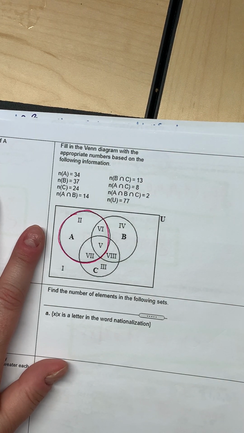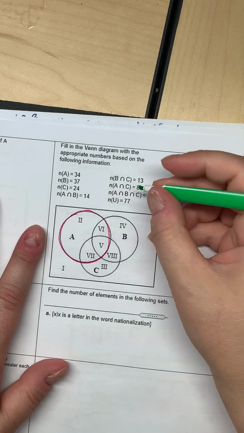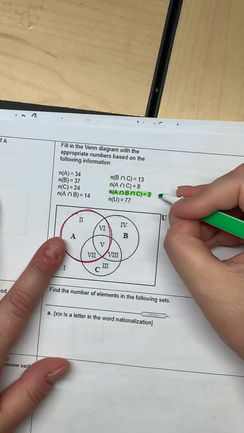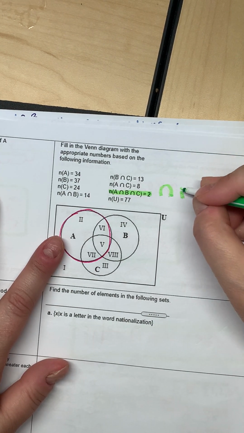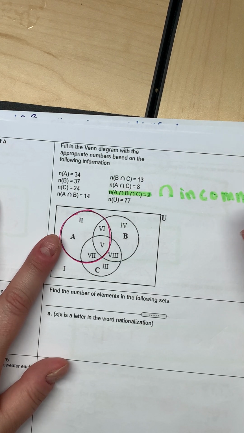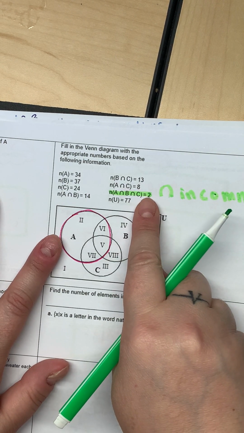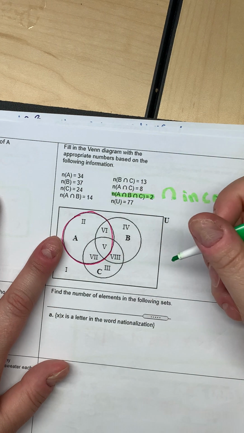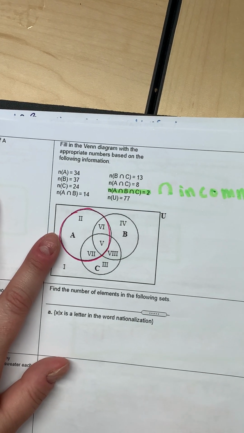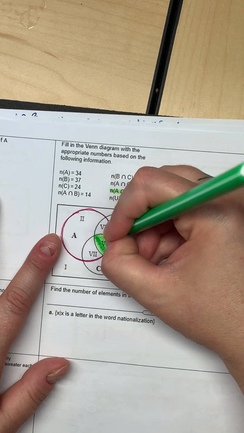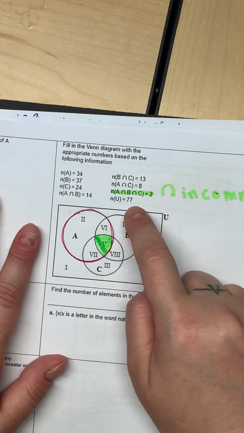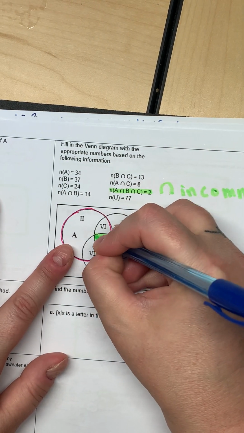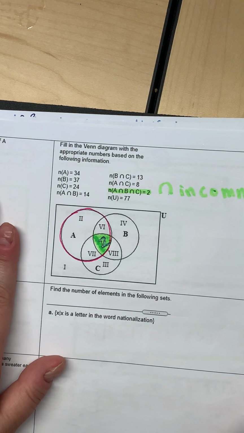Okay, the one we're gonna look for first is the one that says the most symbols. And let's remember what these symbols mean. This "and" means what's in common. So this is saying there are 2 people in common between A, B, and C. Well, look at our circles. Where's the in common between A, B, and C? It should be right here. That's in common because it's in the A circle, it's in the B circle, and it's in the C circle. So that's 2.